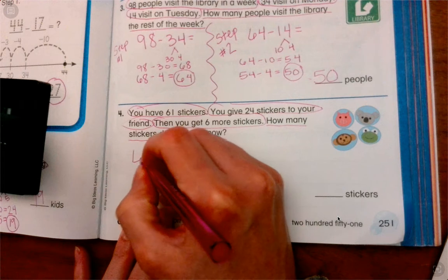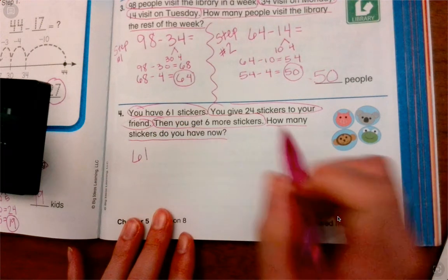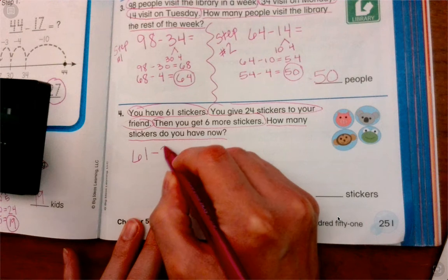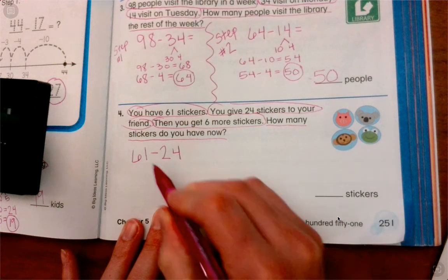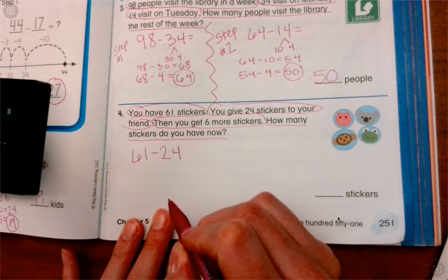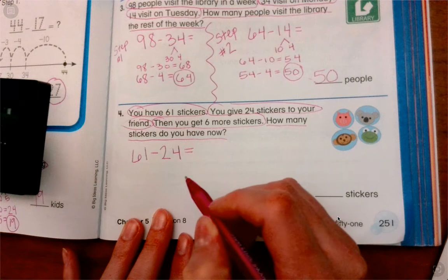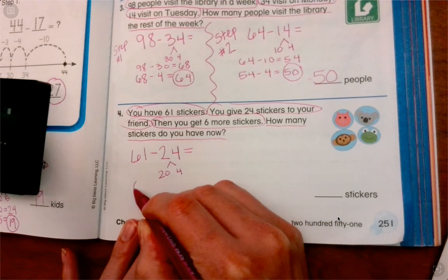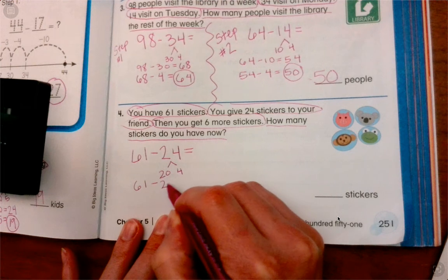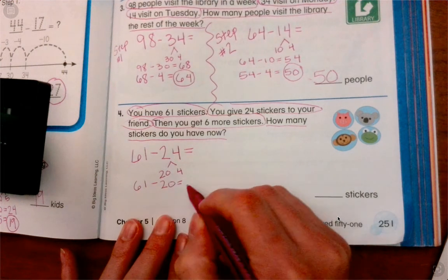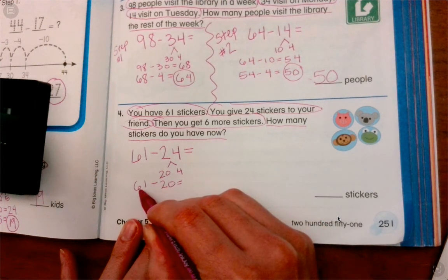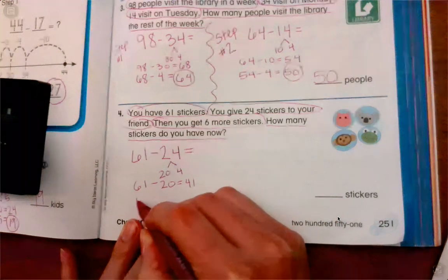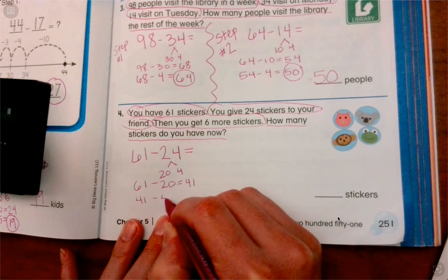Okay, so I have my big number there. I've got my 61. Okay, I give 24 stickers to my friend, so I'm going to subtract 24, right? 61, I gave away 24. All right, let's figure that out. And let's do the break apart. This one's kind of nice for 20 and 4. So we got 61 minus 20 is not 51, but 41. And then we've got 41. We've still got to subtract the 4.